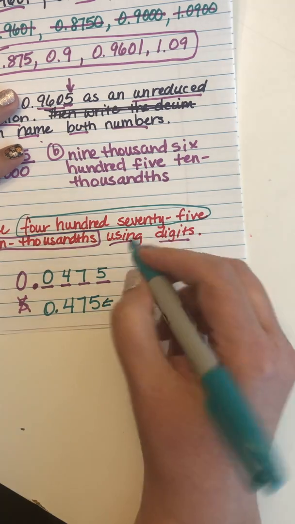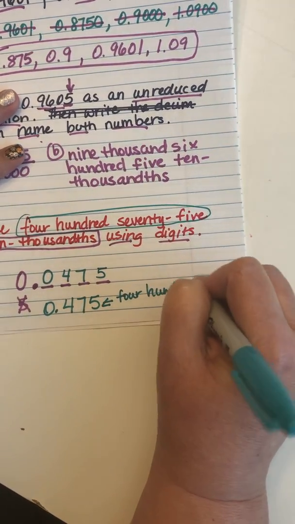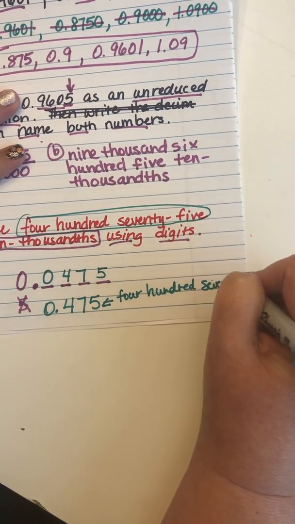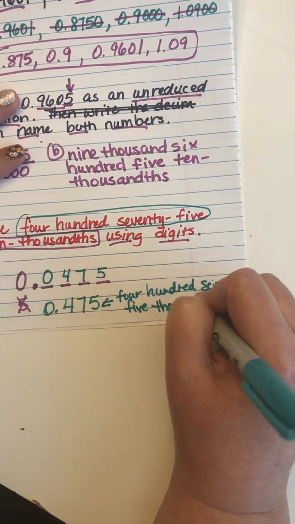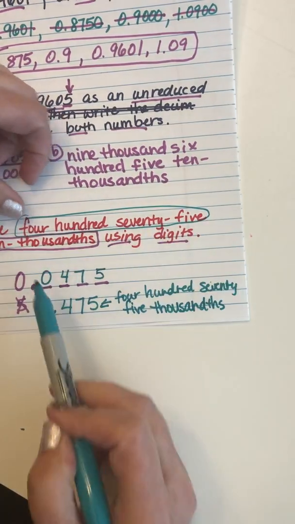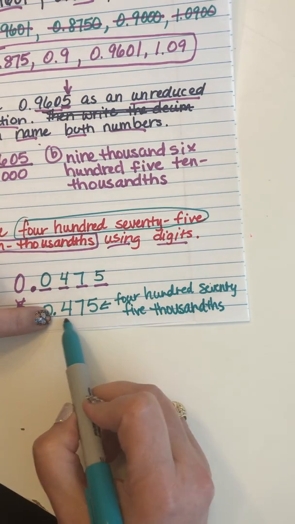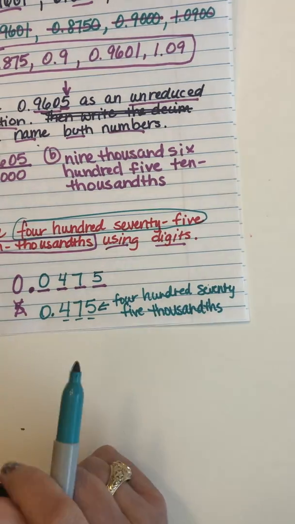This number is 475 thousandths. So it is not the same as 475 10,000ths. There's only 3 decimal places to this number. You need 4 decimal places.